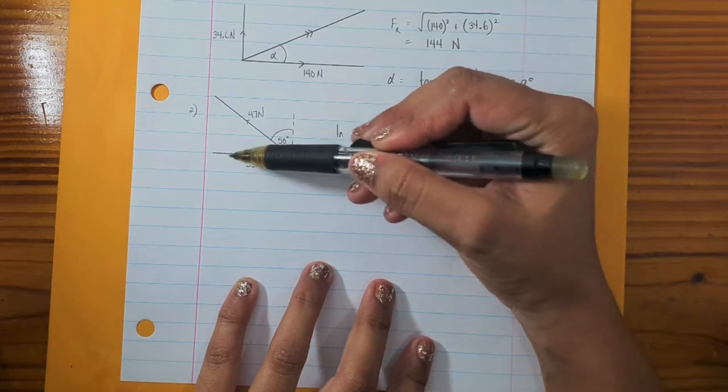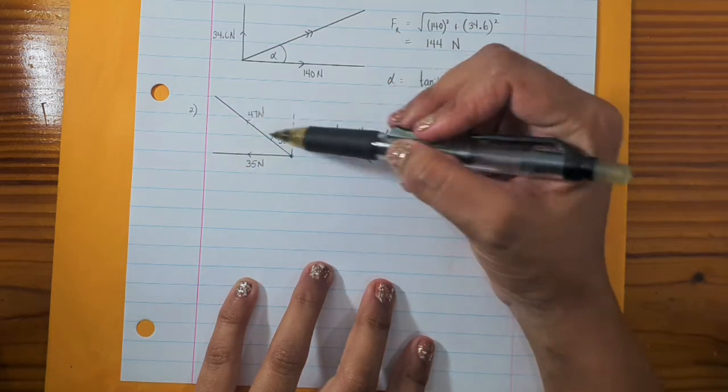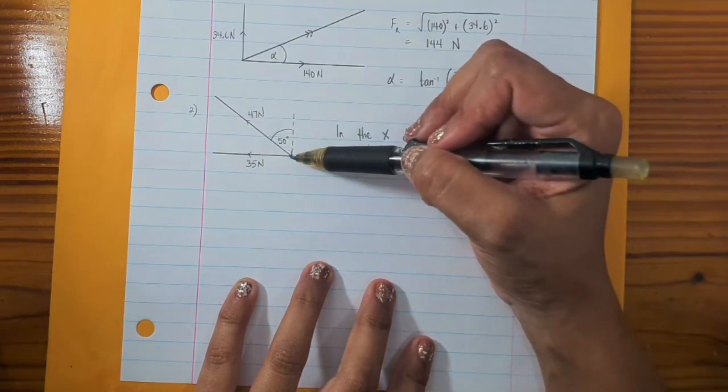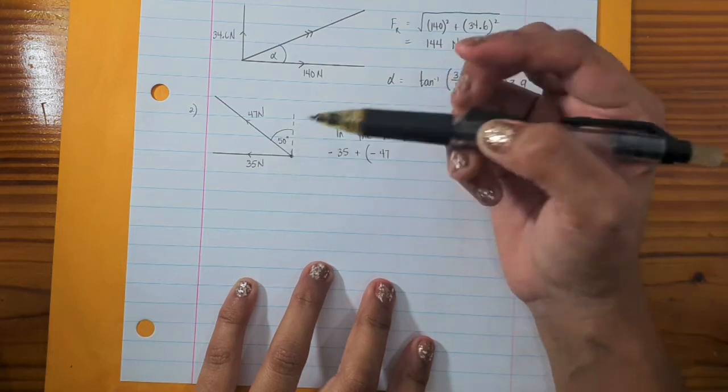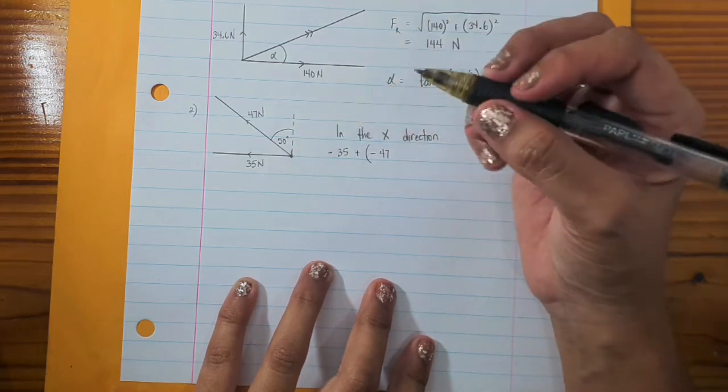Now the horizontal component of the 47 is opposite to the angle, so I'm going to use sine.